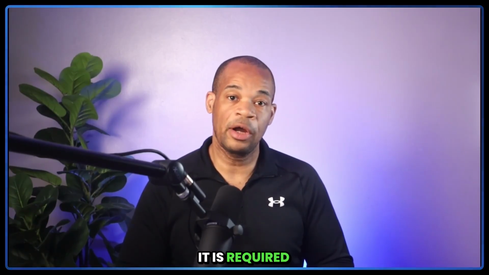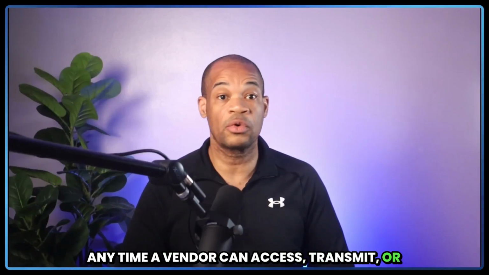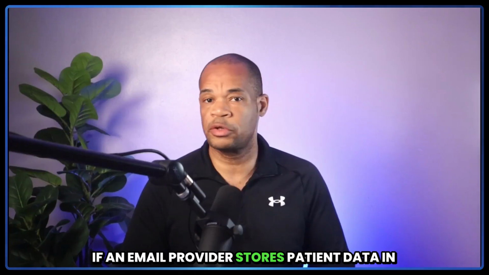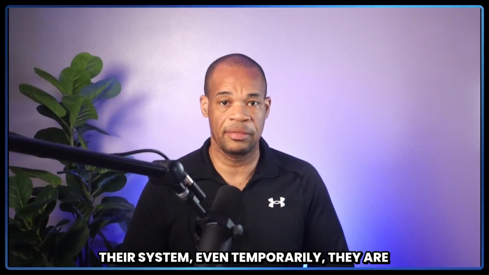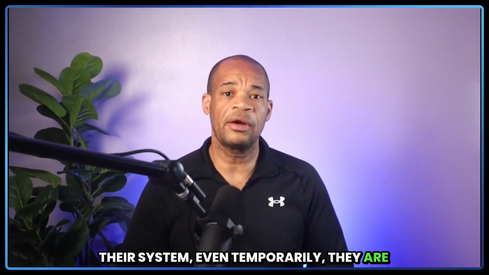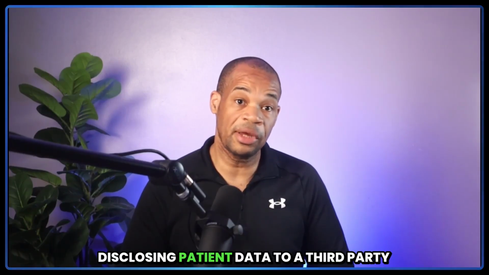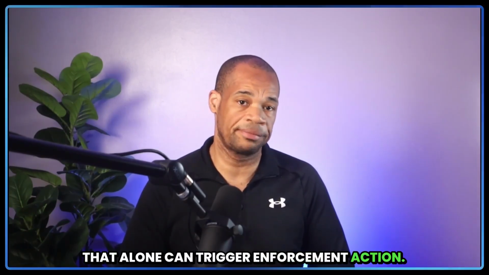A BAA is not optional. It is required anytime a vendor can access, transmit, or store protected health information on your behalf. If an email provider stores patient data in their system, even temporarily, they are considered a business associate, and without a signed BAA, you are disclosing patient data to a third party without authorization. That alone can trigger enforcement action.